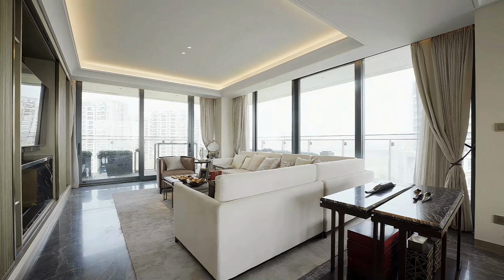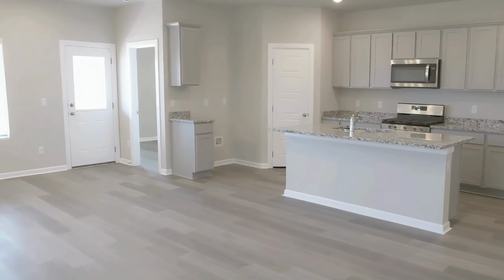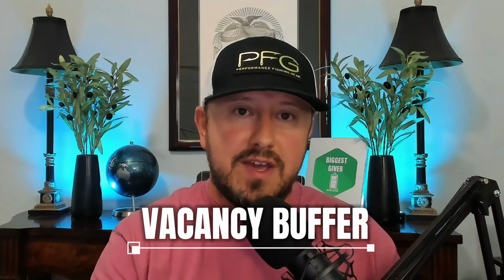Usually it's a good idea, and again, there's some different schools of thought on this, but about 5 to 10%. I would lean more towards 10 or even 15% of the rent as a monthly vacancy buffer. So in other words, every single time you get paid rent, you should take out about 10% of that and put it in another account if you have to, so that you don't spend it. And that is your vacancy buffer.